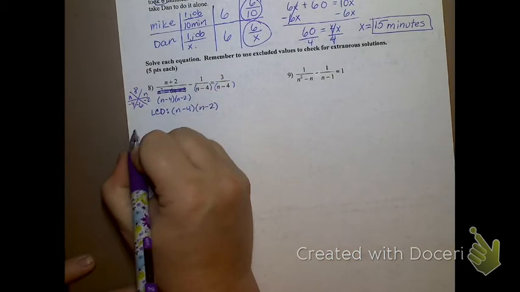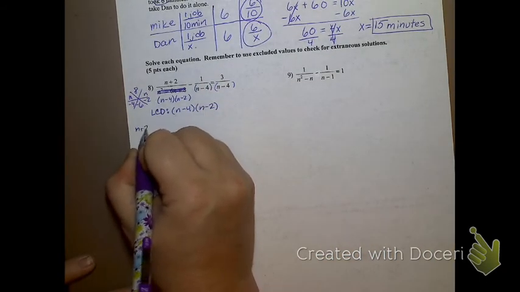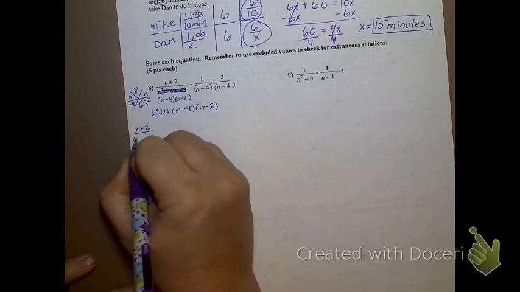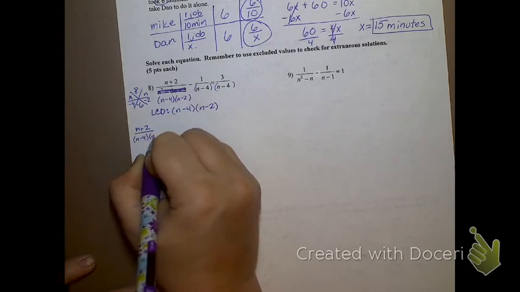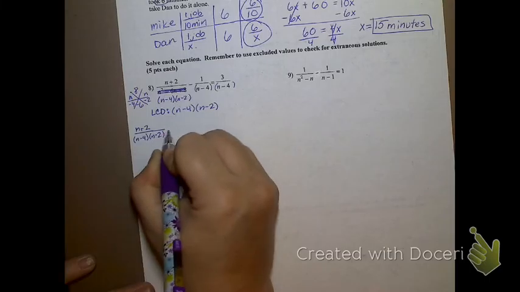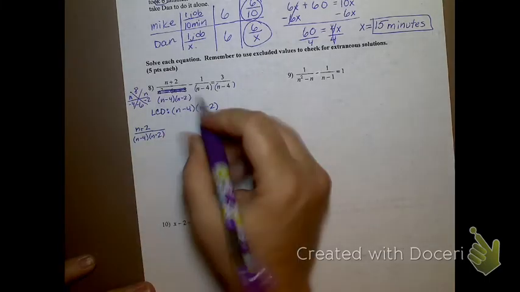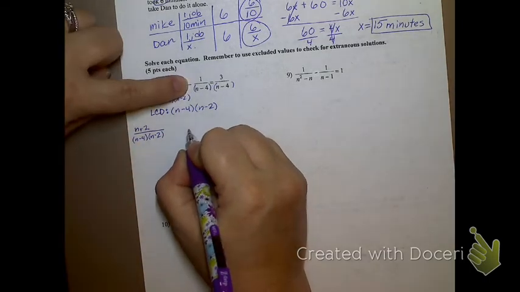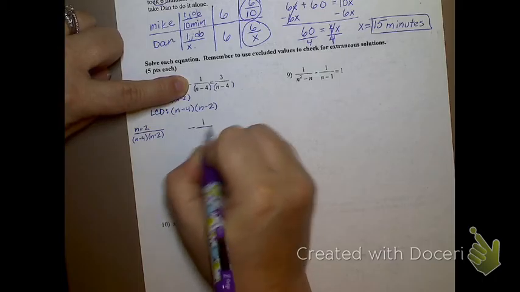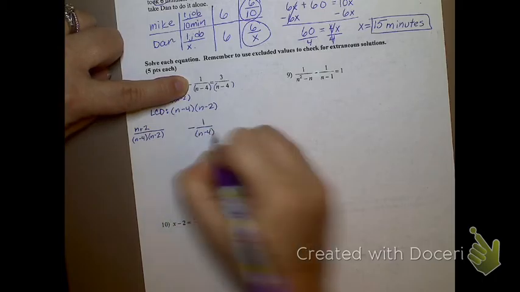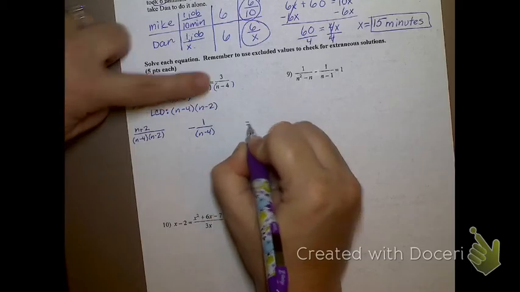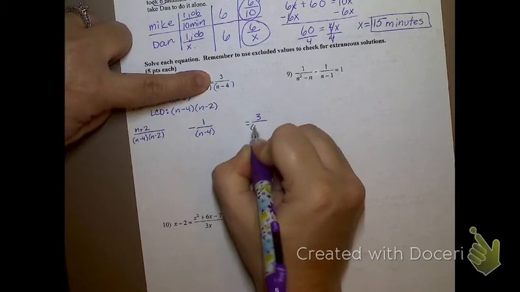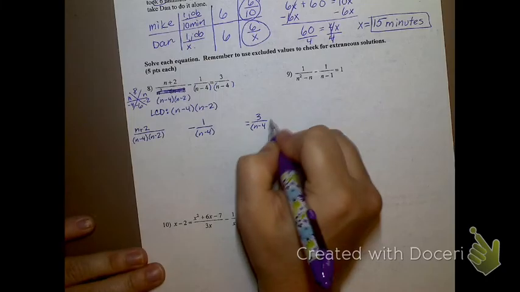So this is where I write the n plus 2 over n minus 4, n minus 2, and I leave that strange space. Remember that from that lesson? And then minus 1 over n minus 4, leave that strange space, equals 3 over n minus 4, and I can fill in the strange space there.